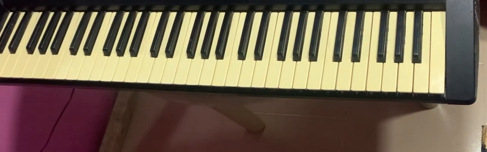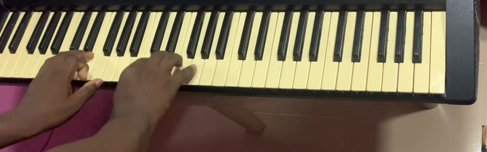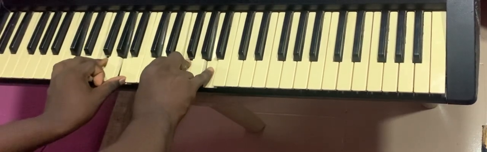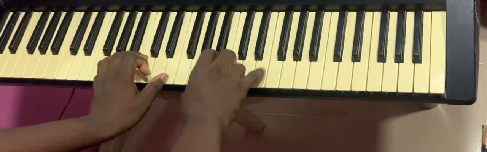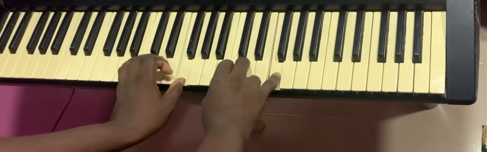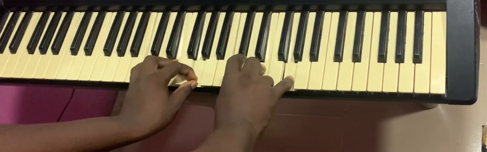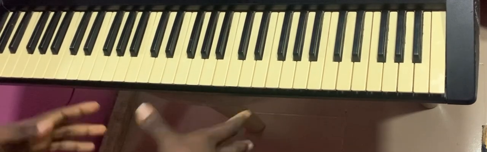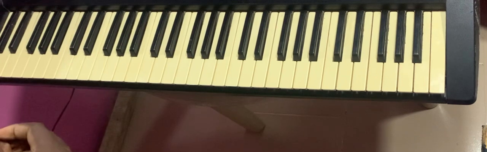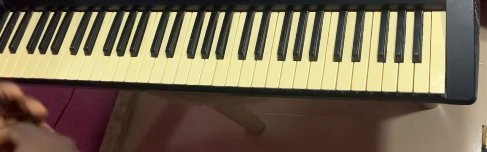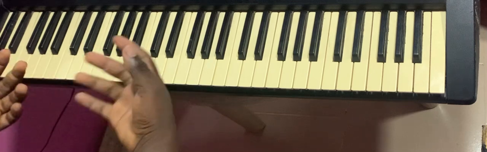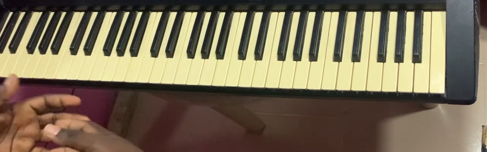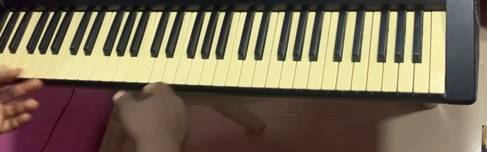Alright, so in our previous video we looked at how to form our chords. We looked at how to form these chords on the major scale. Now we want to look at what we call inversions. Inversions are very important to play because they make movements very simple when playing any particular progression.